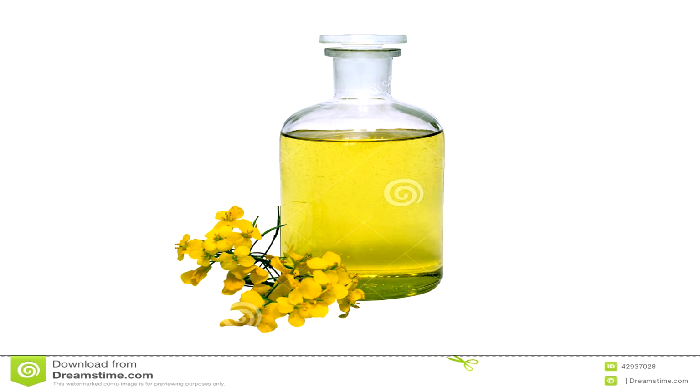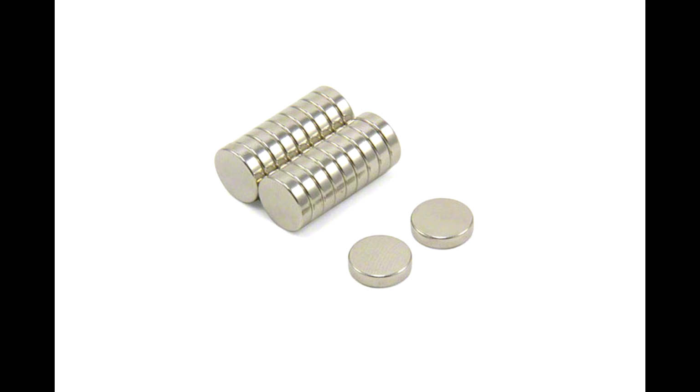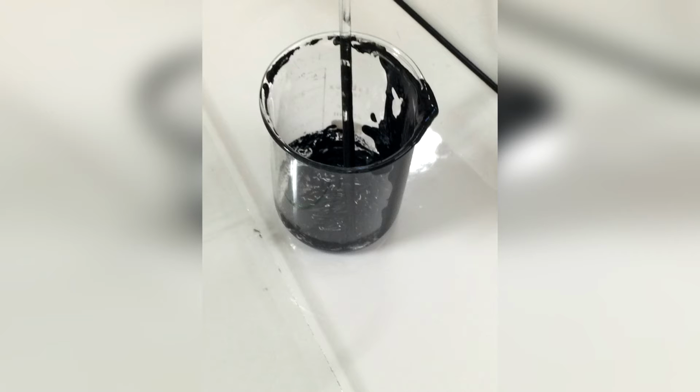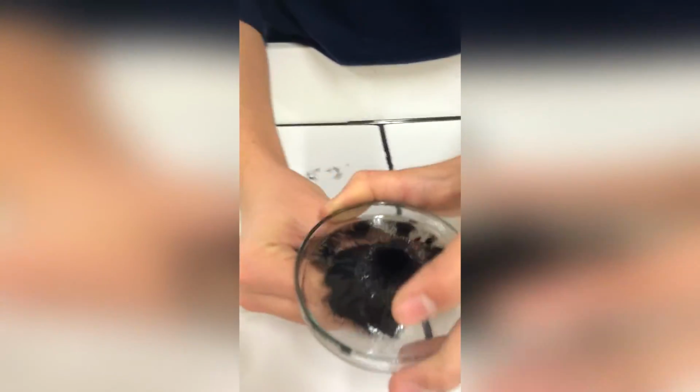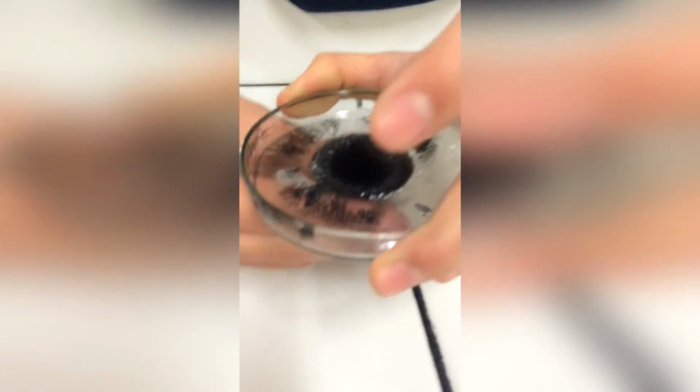To see it in 3 dimensions, we used a solution of magnetite oxide with colza oil and a very strong neodymium magnet. This kind of solution is viscous and attracted by magnetism. It is named ferrofluid. We had to wear a lab coat because it is very staining.